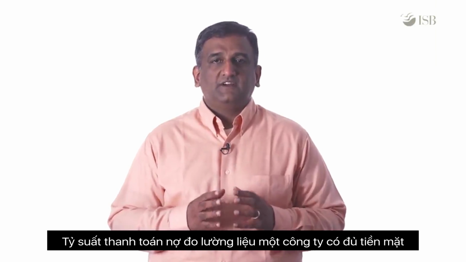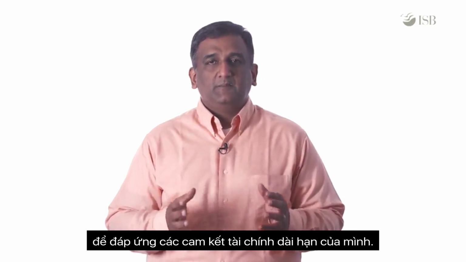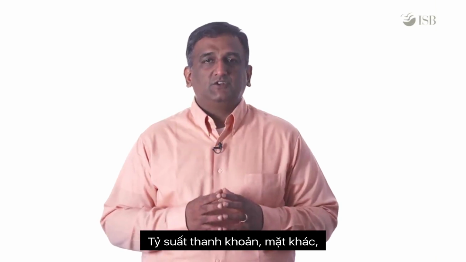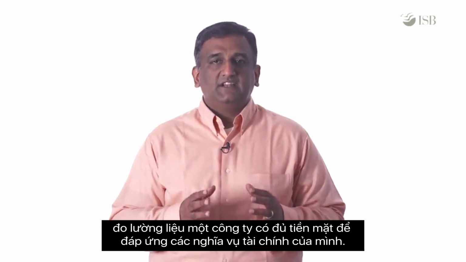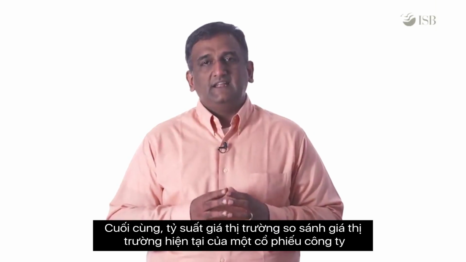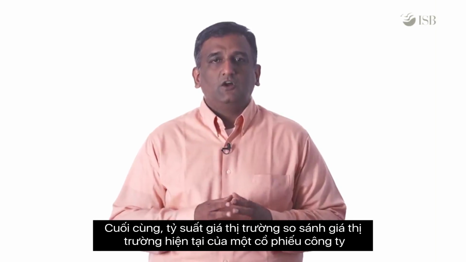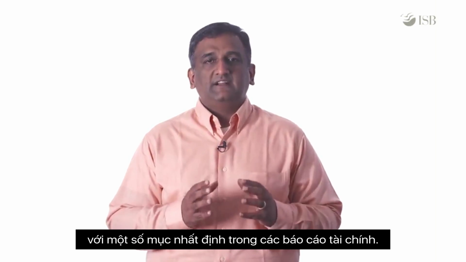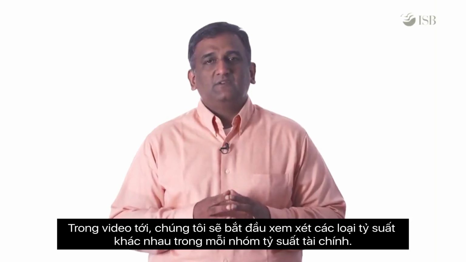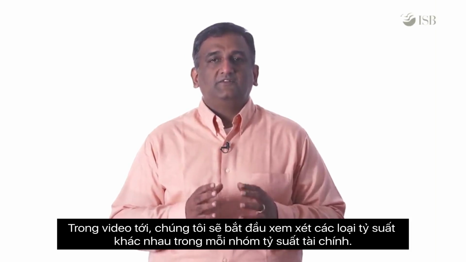Solvency ratios measure if a company has sufficient cash to meet its long-term financial commitments. Liquidity ratios, on the other hand, measure if a company has enough cash to meet its short-term financial obligations. Finally, valuation ratios compare the current market price of a company's stock to certain items from the financial statements. Next time, we will start looking at the various types of ratios within each category of financial ratio.